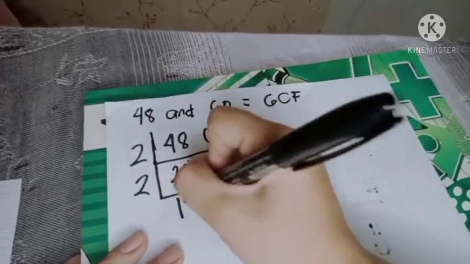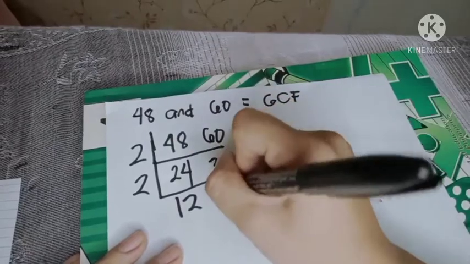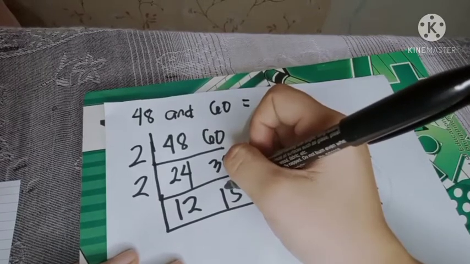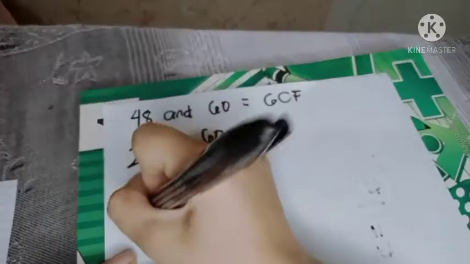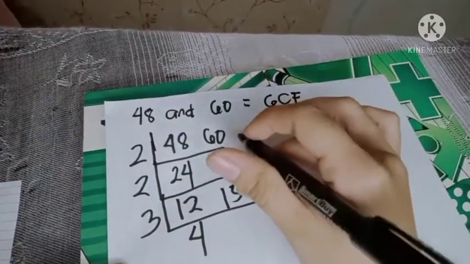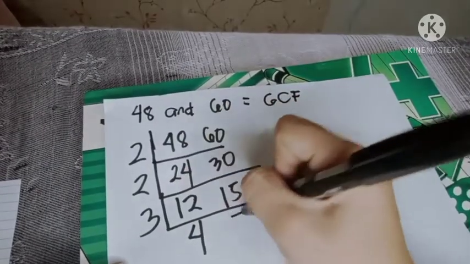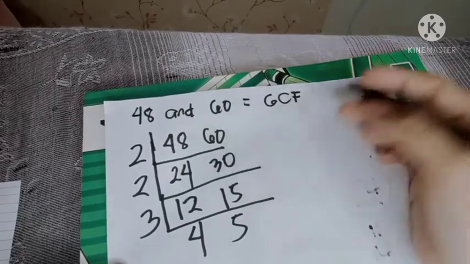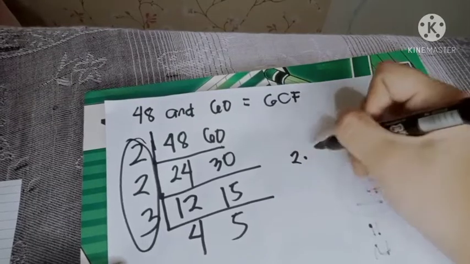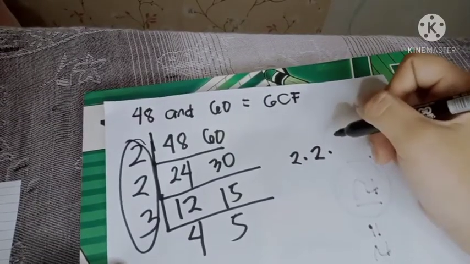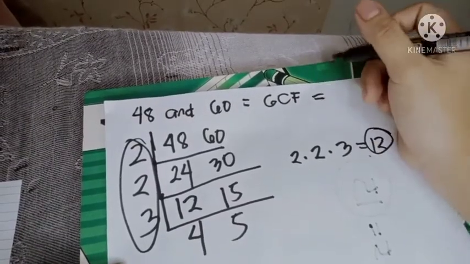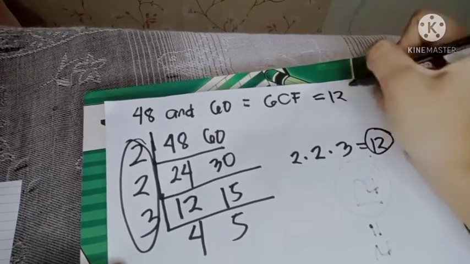So, divisible by 2. 24 divided by 2 is 12. 30 divided by 2 is 15. So, 12 and 15, meron pa? Yes, divisible by 3. So, 12 divided by 3 is 4. 15 divided by 3 is 5. 4 and 5, mayroon pa ba? So, wala na. So, the GCF here, you need 2 times 2 times 3 equals 12. So, the GCF here of 48 and 60 is 12.